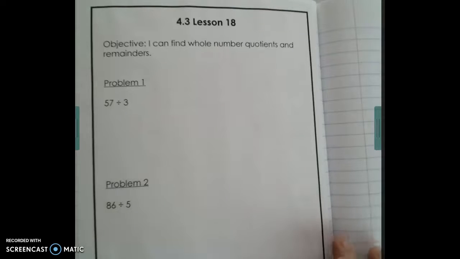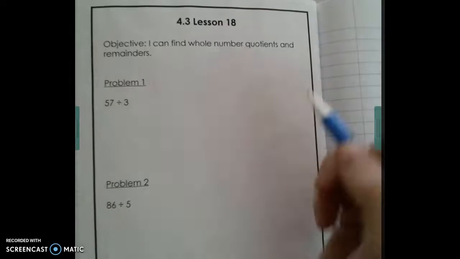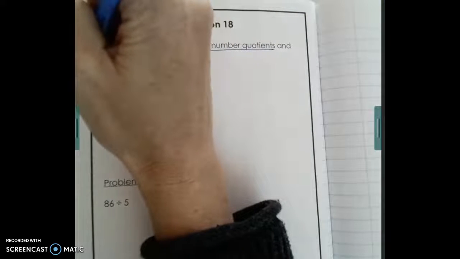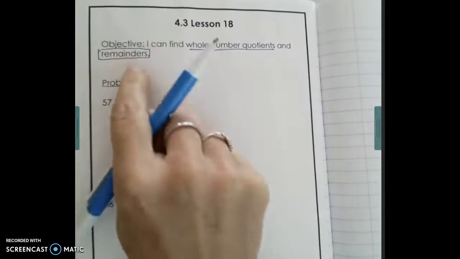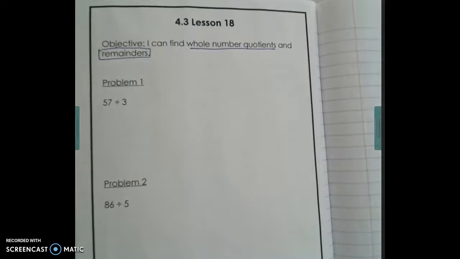All right, we're on 4.3, lesson 18. And today we're going to find whole number quotients with remainders. So it's kind of the work we were doing yesterday, but now we're going to have remainders with our work. Okay, we're going to do the same steps as yesterday.